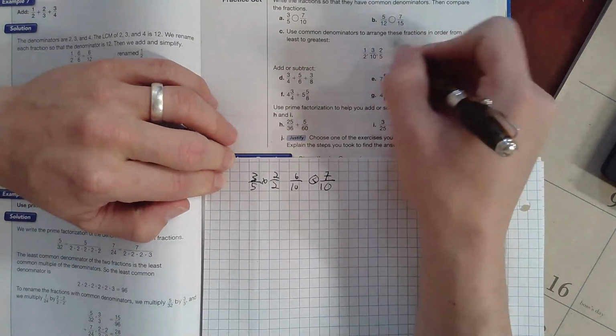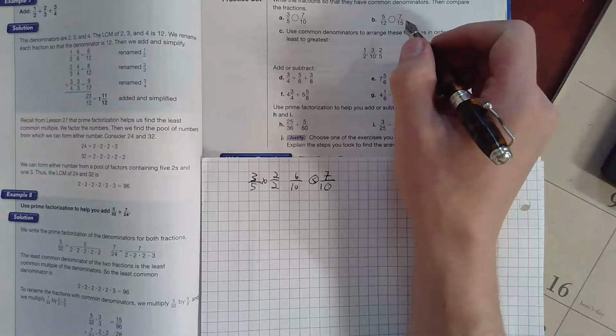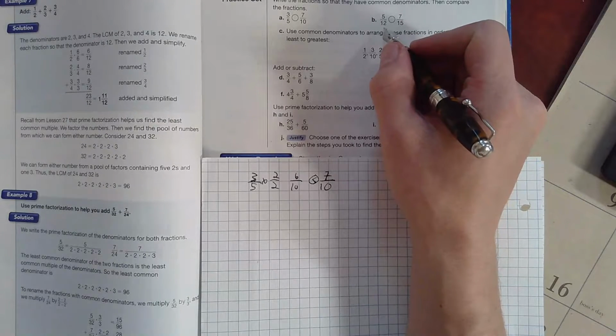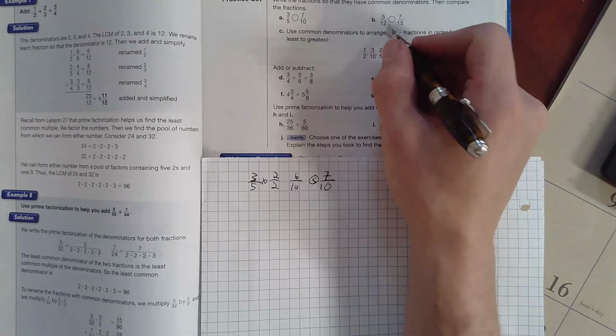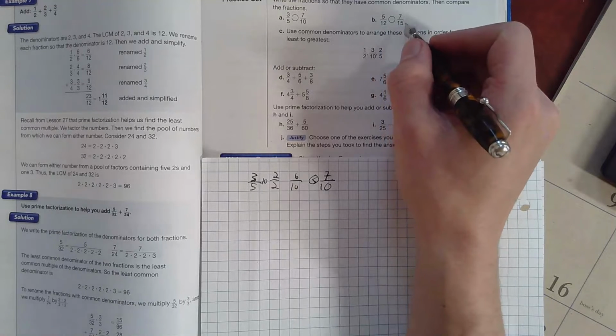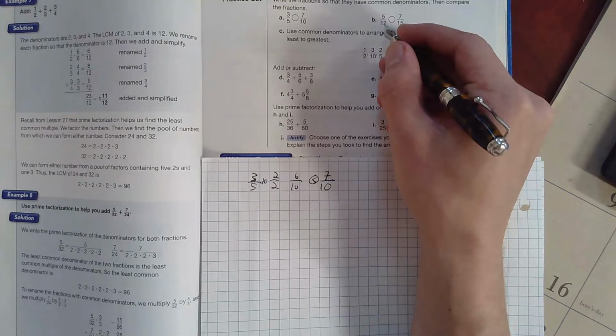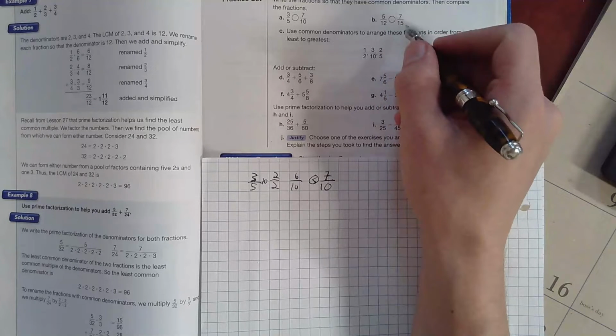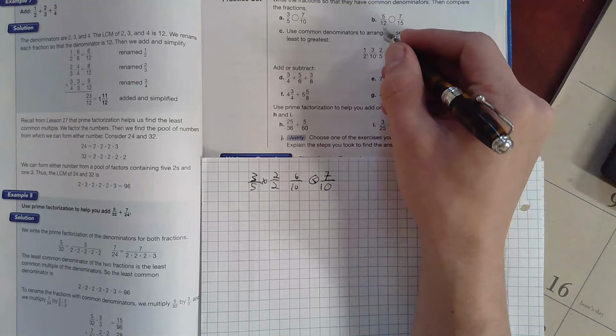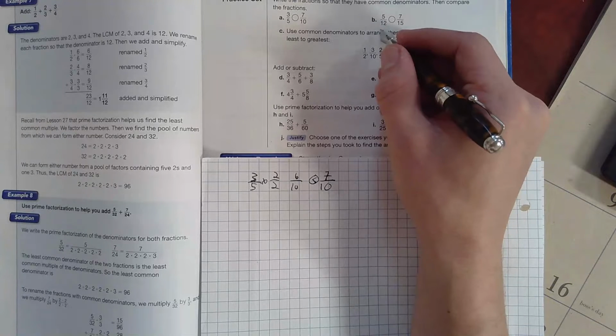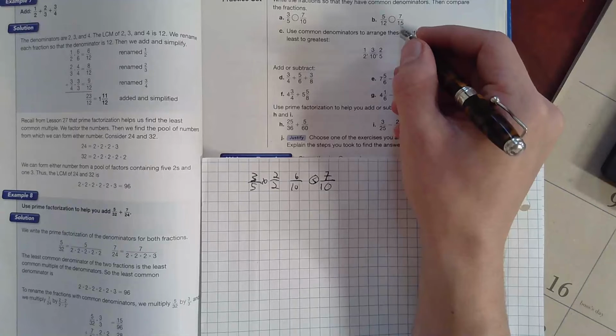So this one's going to have to go differently. 5/12 versus 7/15. So we're just comparing to see which one's bigger or smaller, right? So 3 goes into 12 and 15 evenly.